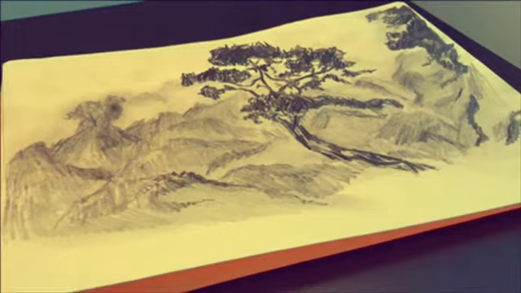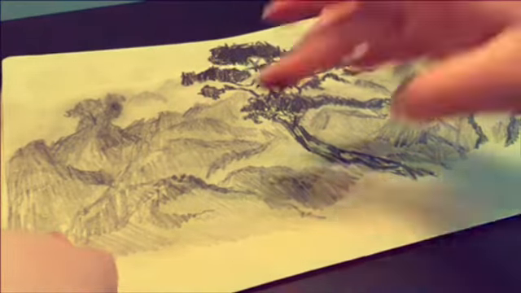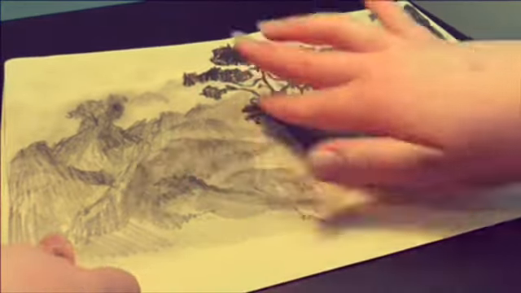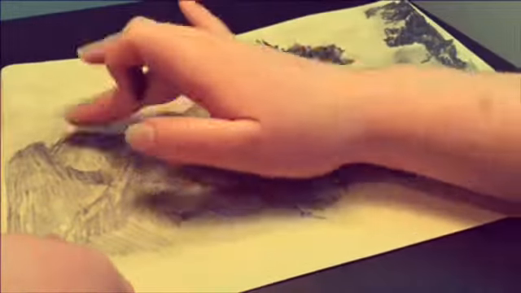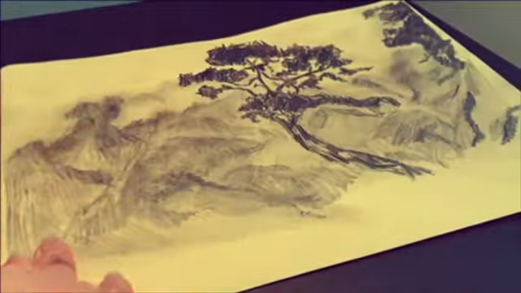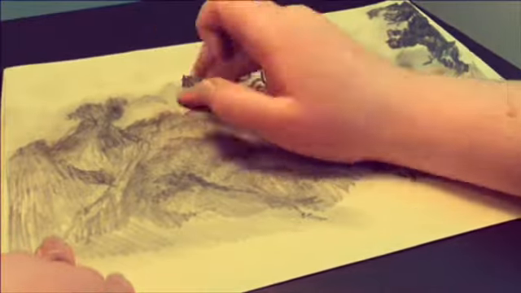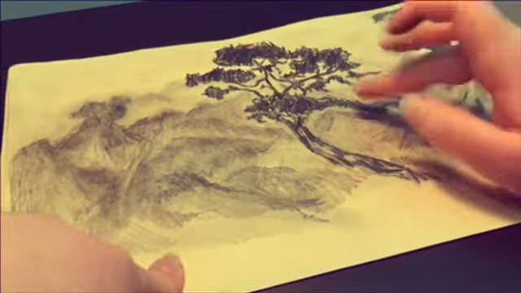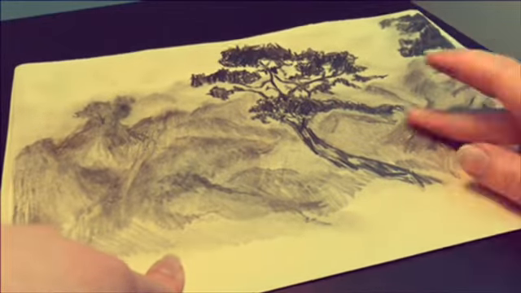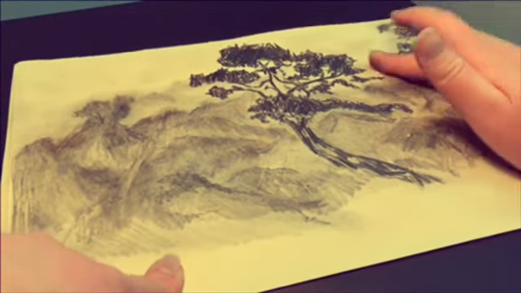But don't saturate the paper with water, or else you're going to tear up the paper, which I sort of did. So just the smallest amount of water actually helps you blend and brings those pencil lines to life, especially if you're using a pencil that's not a traditional sketch pencil, just a pencil that you would use at school.